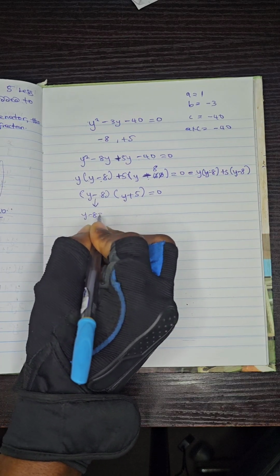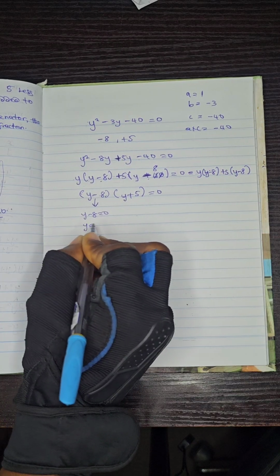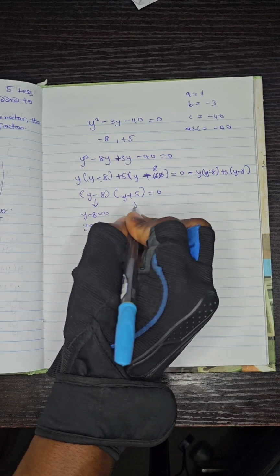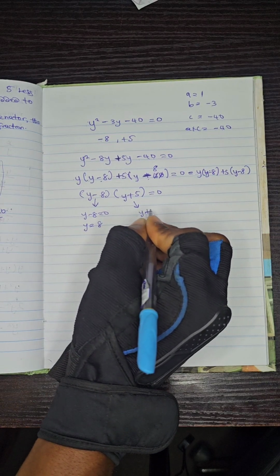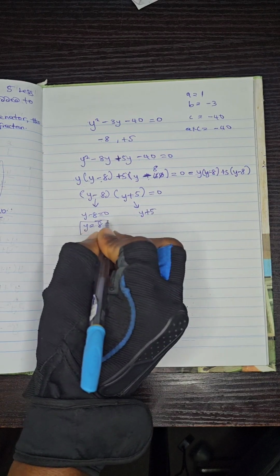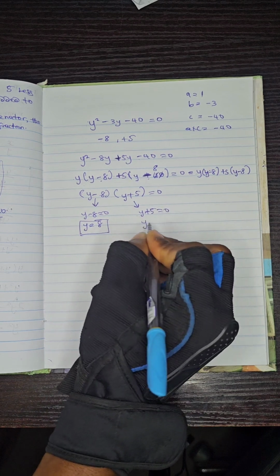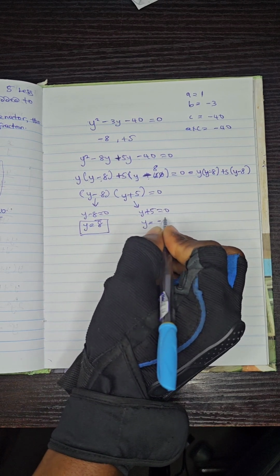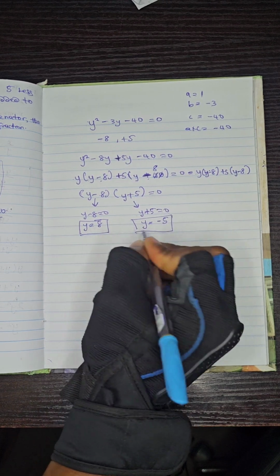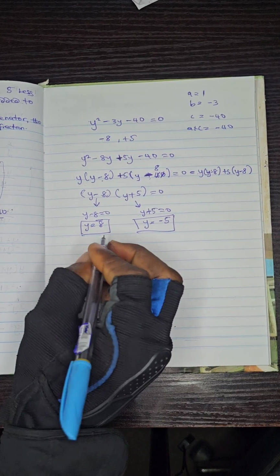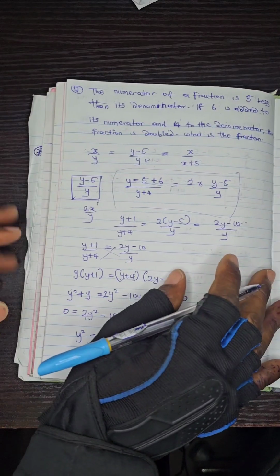y minus 8 is 0. Therefore, y is 8. Solving for this, y plus 5 is the first solution, is 0. Therefore, y is minus 5. Now we bring in our logic again. Now we are talking about fraction. Let's go and read the question again.